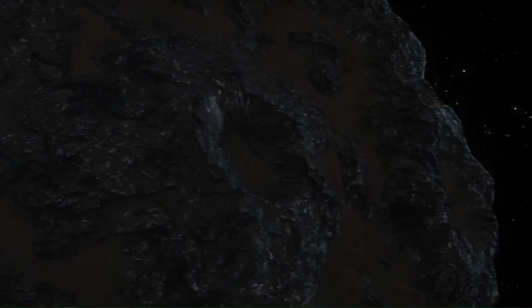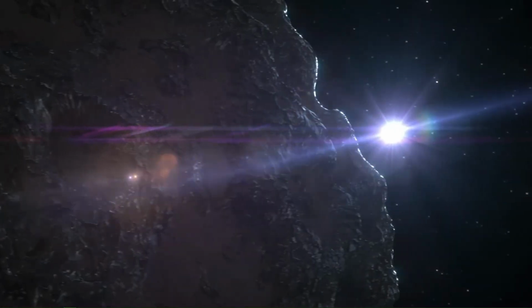There aren't many classes of objects left in our solar system that we haven't looked at up close with a spacecraft. And one of them that's left is the metal asteroids.